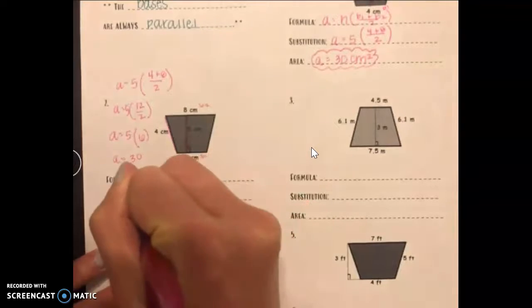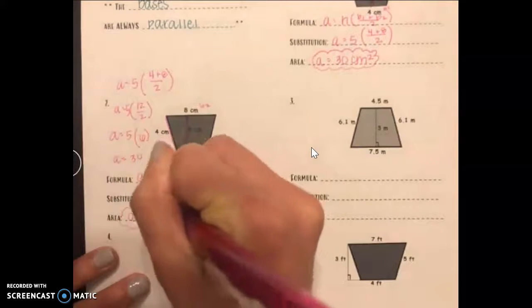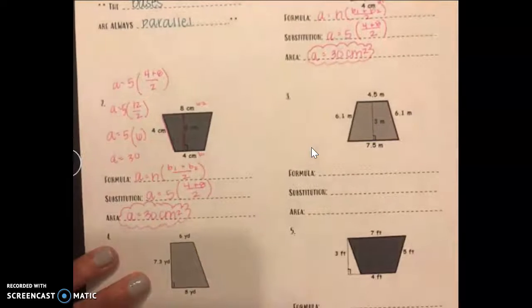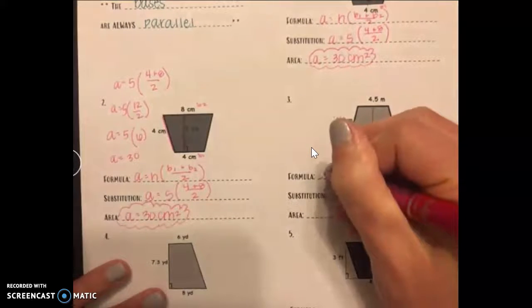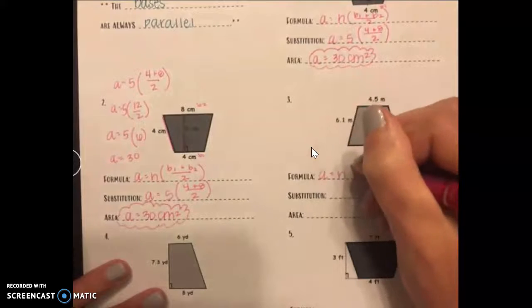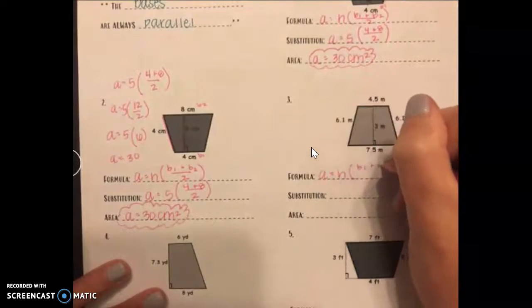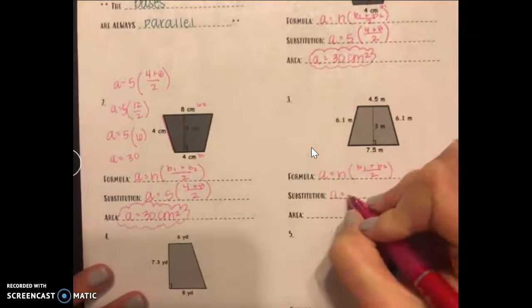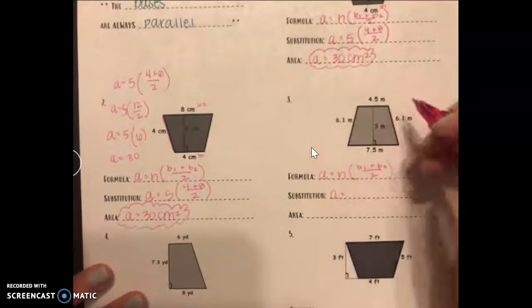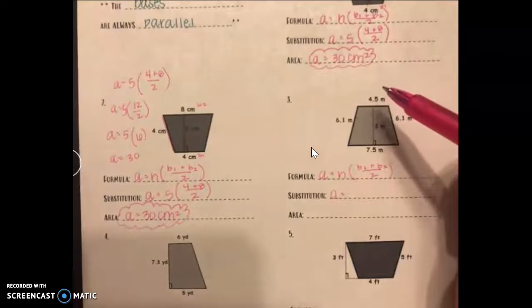30 centimeters squared. And we know that's correct because we got that last time. All right, now let's do one that we haven't done yet. So number 3, our formula once again is area equals height times base 1 plus base 2 over 2. Okay, so my area equals a height of... there's a lot of info here. Let's just sort through this first before we start filling it in.